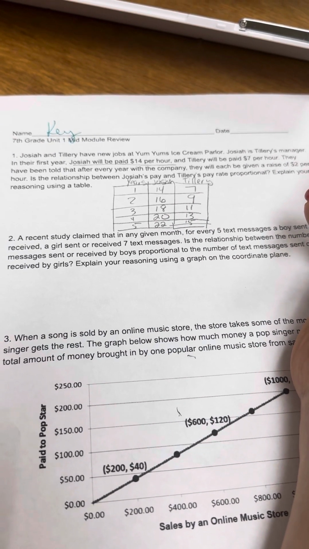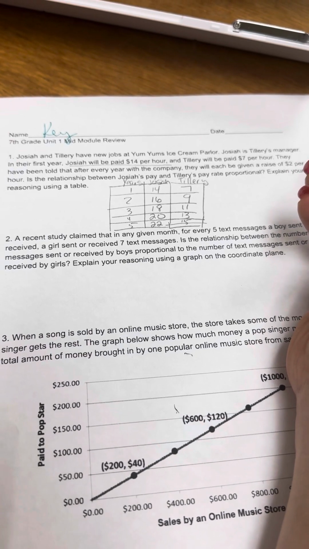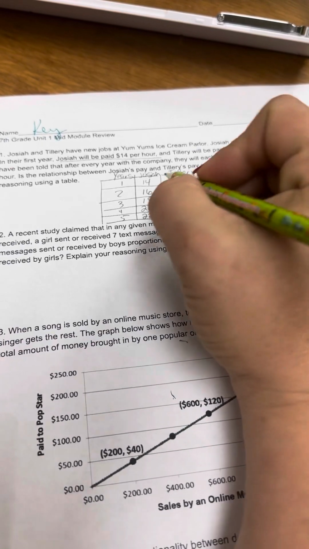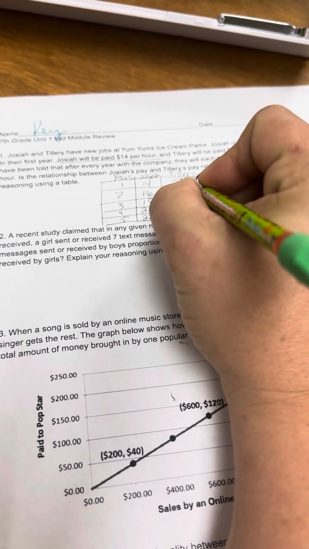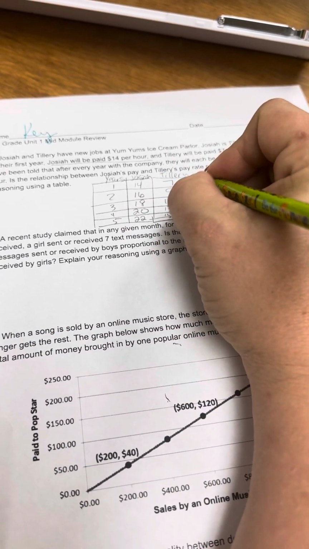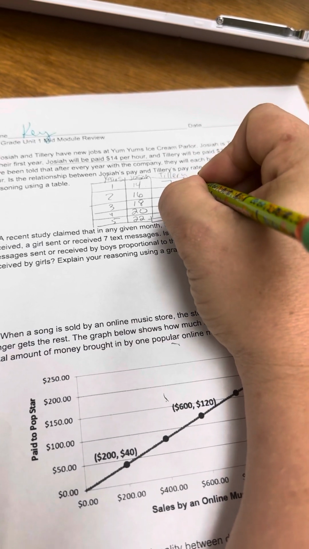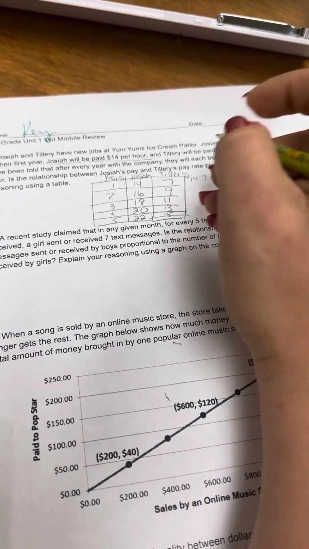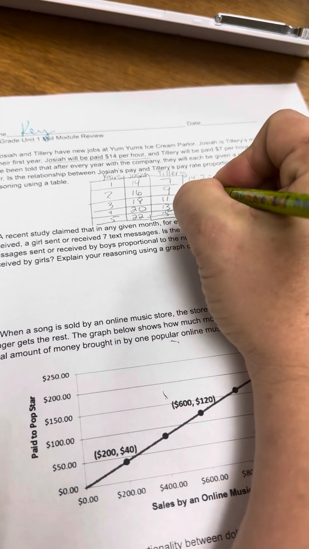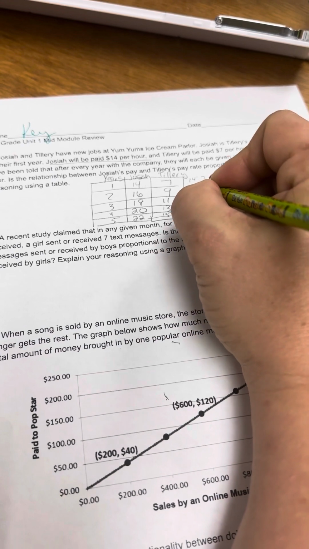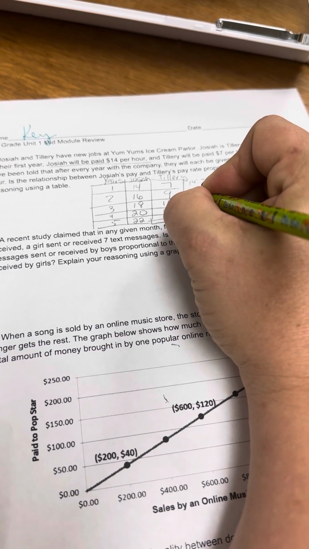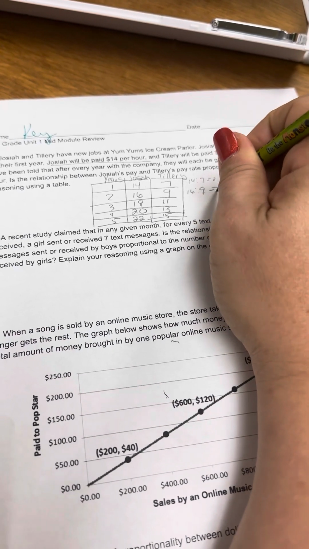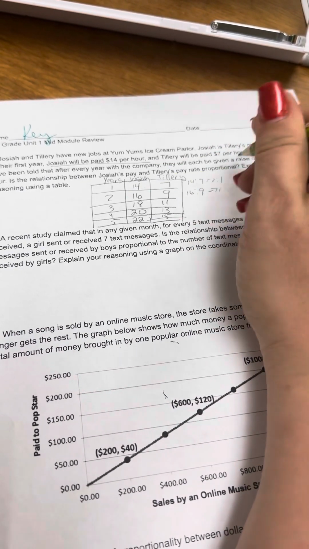So we want to know, is the relationship between the pay rate proportional? So here, I can take 7 and multiply it times 2 and get 14. So it would be 14 to 7 or 2 to 1. Here I have 16 to 9. There's no way that I can simplify that evenly because 16 is 4 times 4, 9 is 3 times 3. So that is the lowest it will go.